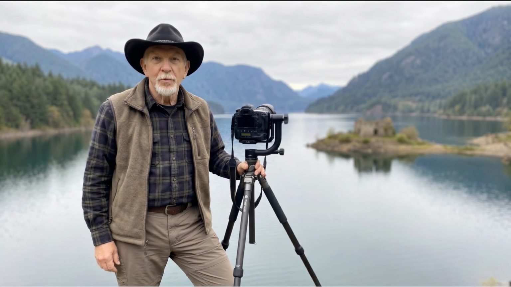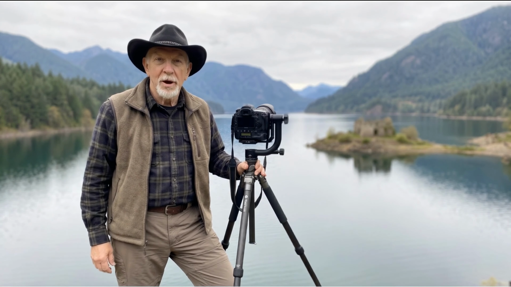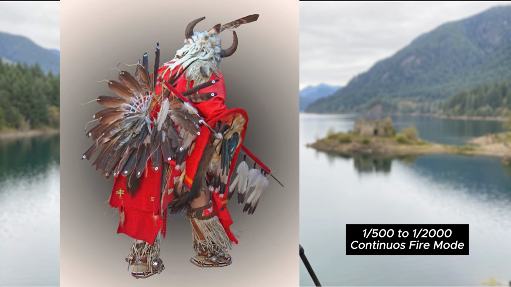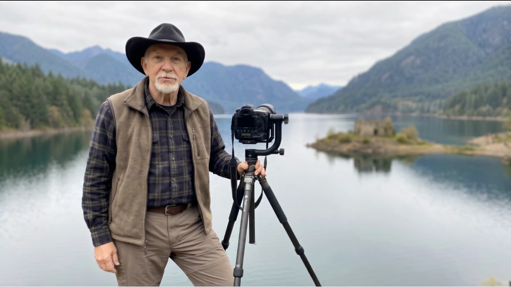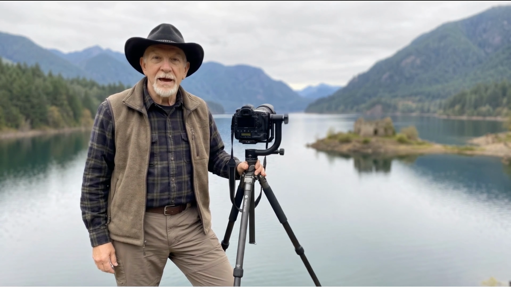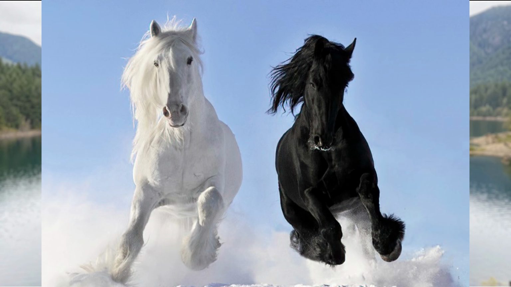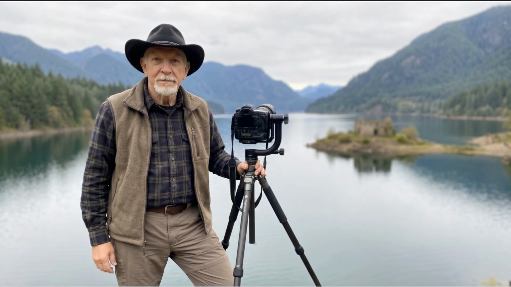When photographing performers or wildlife, shutter speed is the primary consideration. To stop action and prevent blurring, you want a fast shutter speed, 1/500th to 1/2000th, and you should utilize your camera's continuous fire mode to capture several images per second. This will increase your odds of capturing the perfect moment. For wildlife, investing in a high-quality telephoto lens, 400mm or more, is critical so you can capture subjects in their natural setting without intruding upon their space.